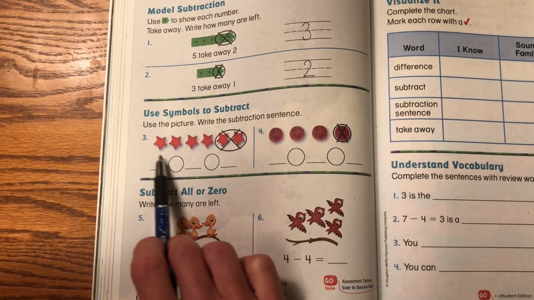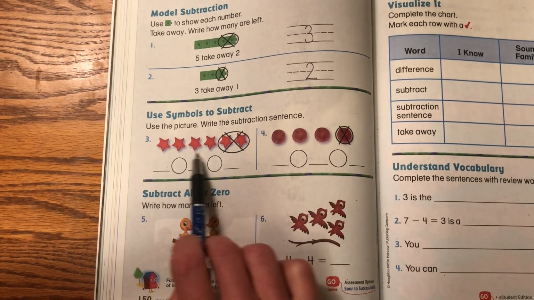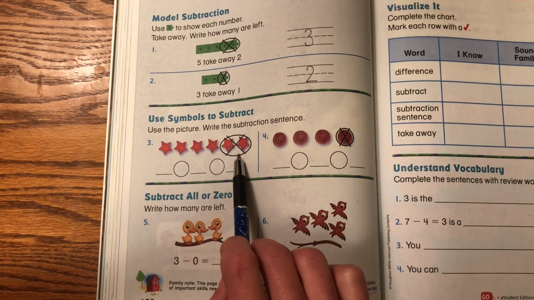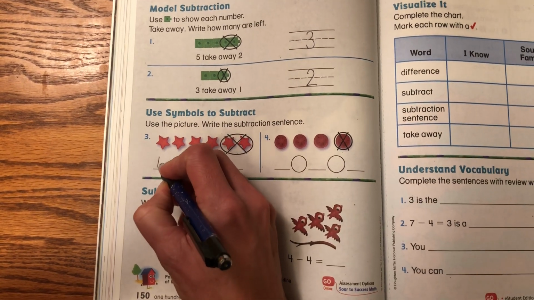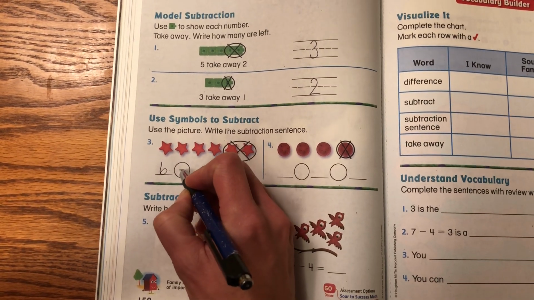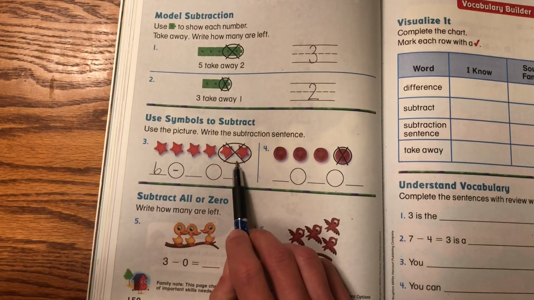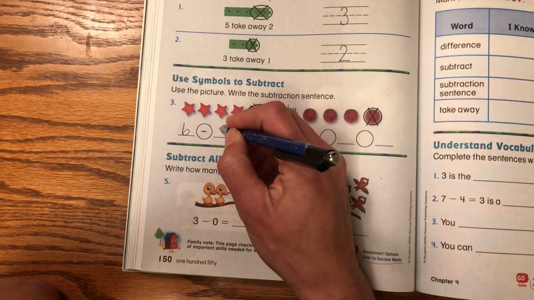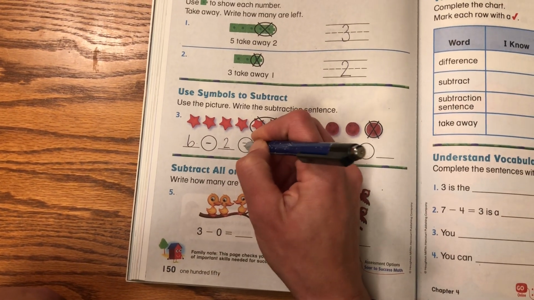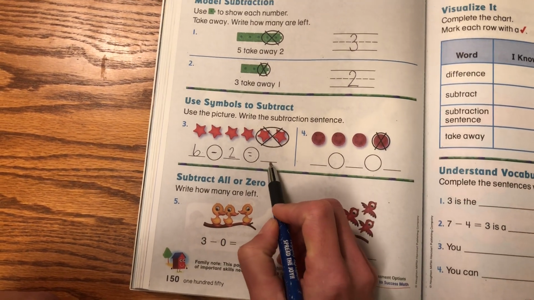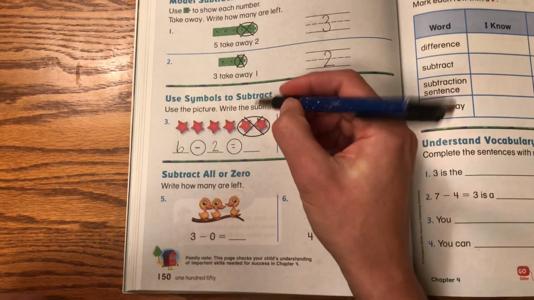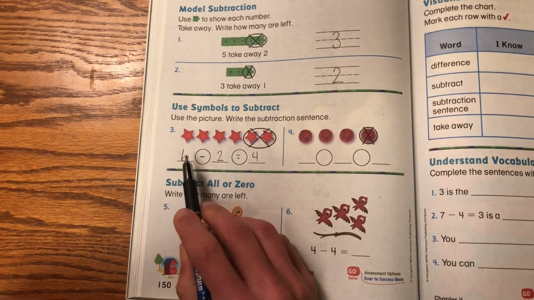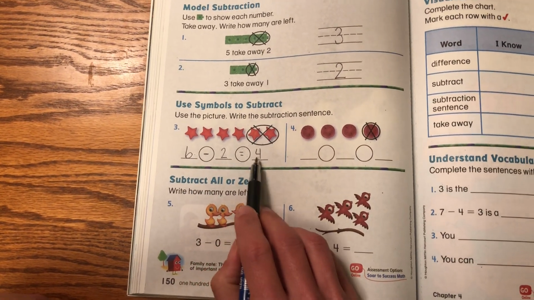How many starfish do I have all together? 6. Let's write 6 on the first line. Minus, how many? Good. Equals, right? The difference will be how many are left. 4. Read it with me. 6 minus 2 equals 4.